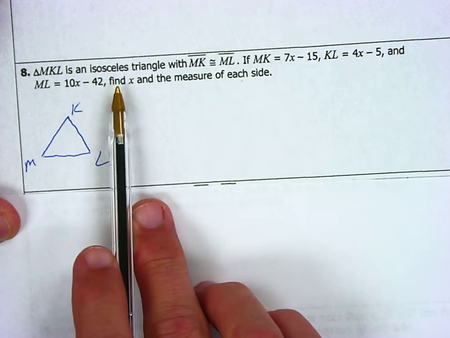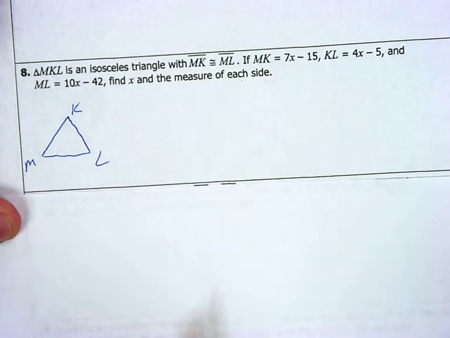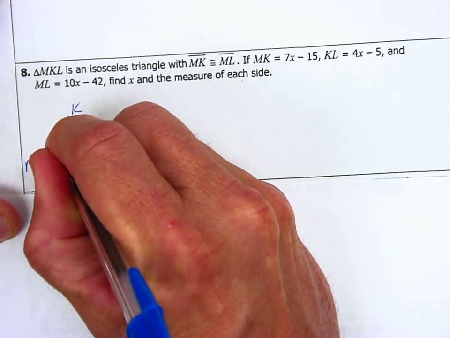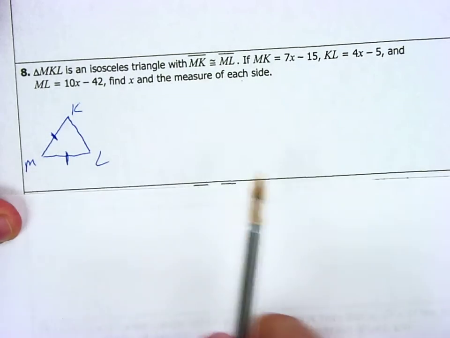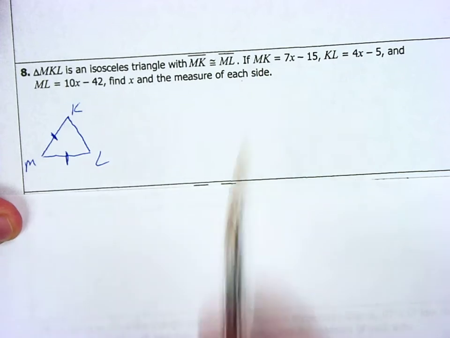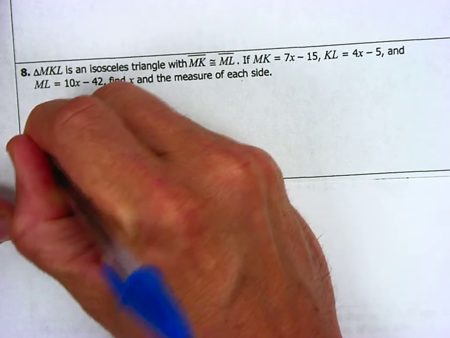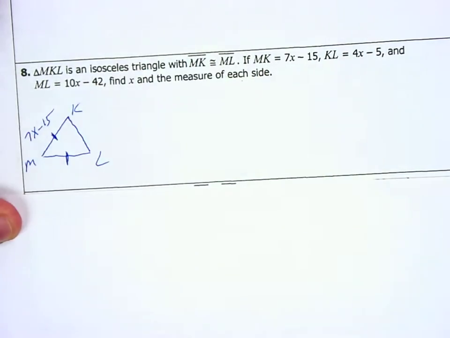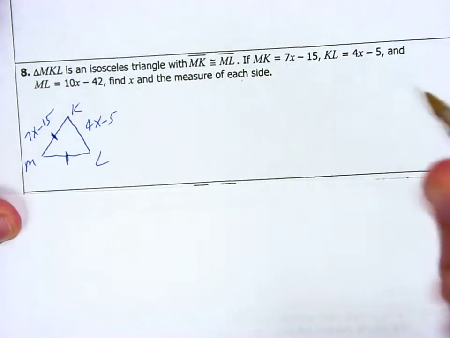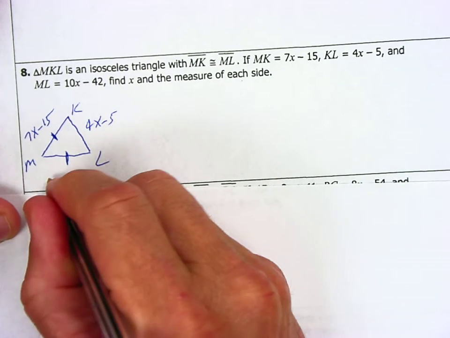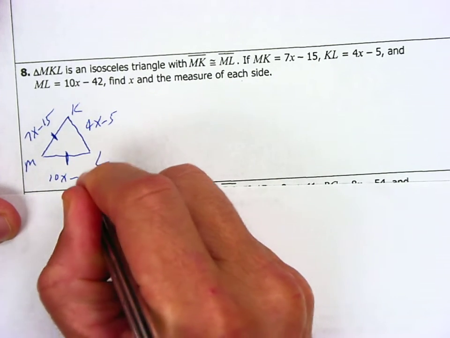It's isosceles with MK. So here's MK, mark it with one hash mark, is congruent to ML. Now you know which two sides are congruent. Then they give you expressions. MK is 7x minus 15. KL is 4x minus 5, and ML is 10x minus 42.